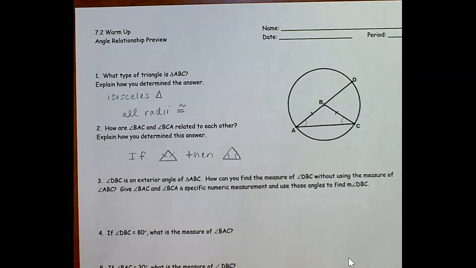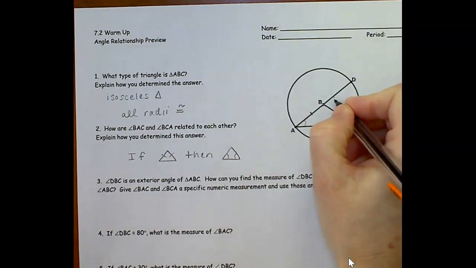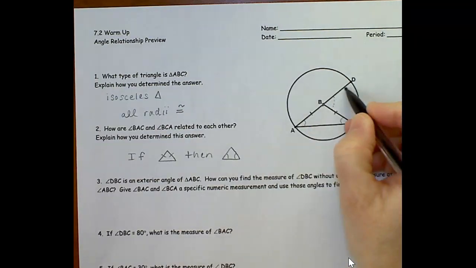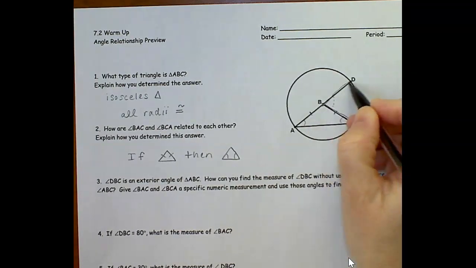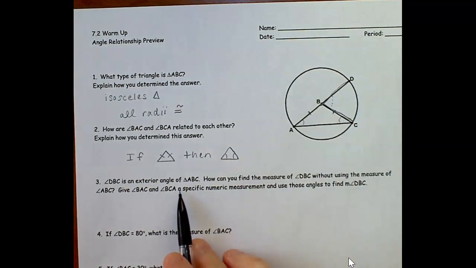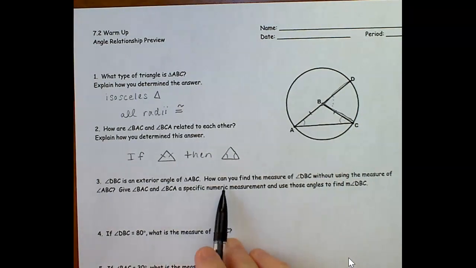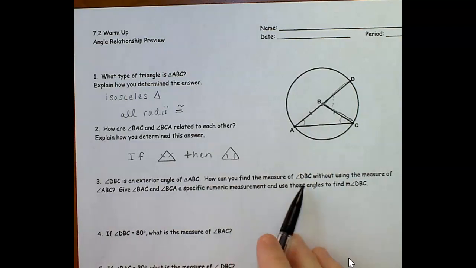So number 3 says angle DBC, this guy here, this one's on the outside here, is going to be the exterior angle.